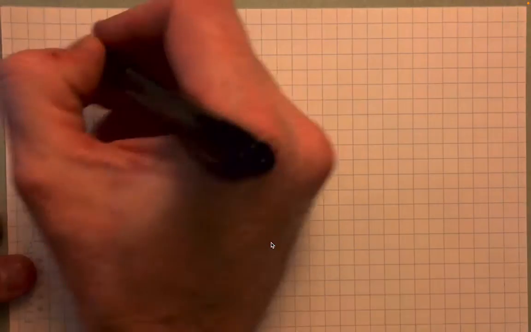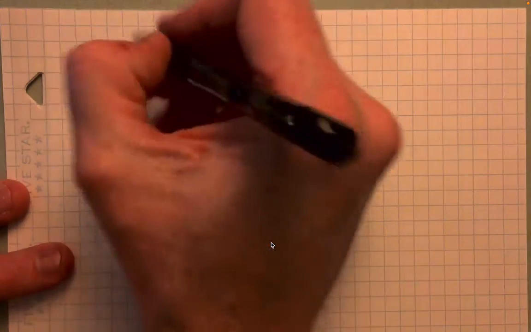Okay, so I want to do one more example before we jump into the more complicated separation of variables scenario. All right, so let's do this example.